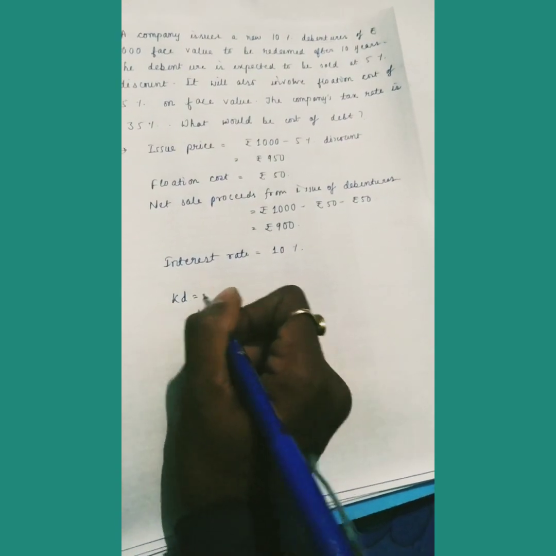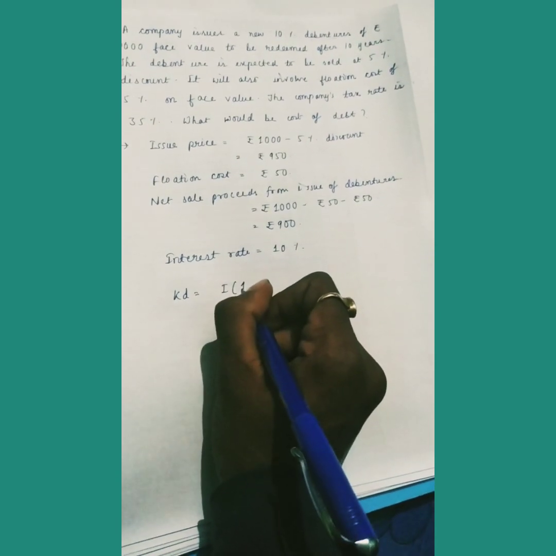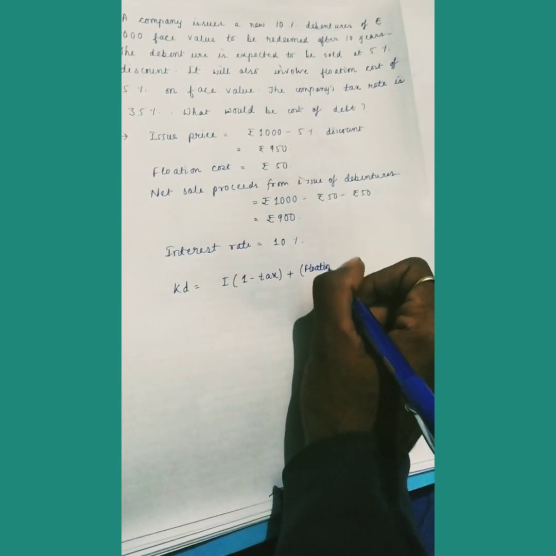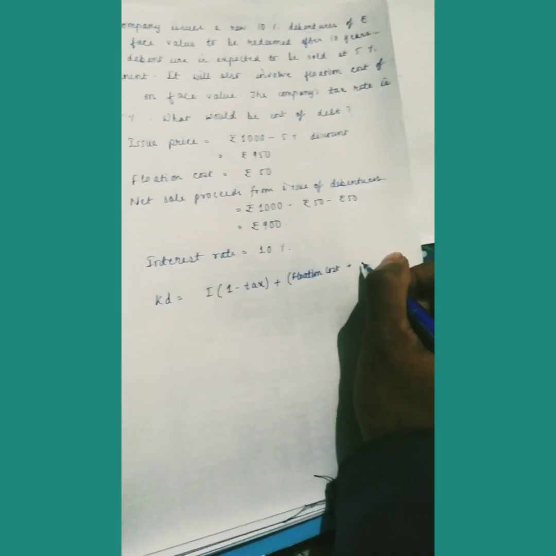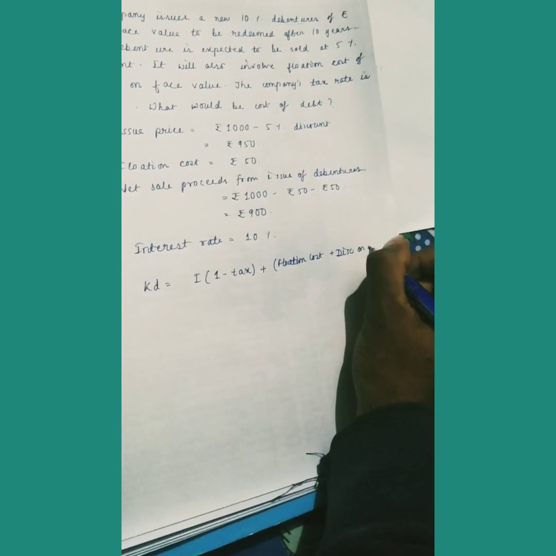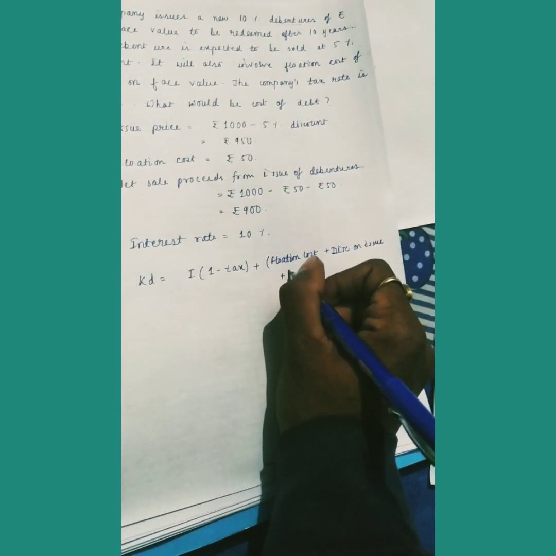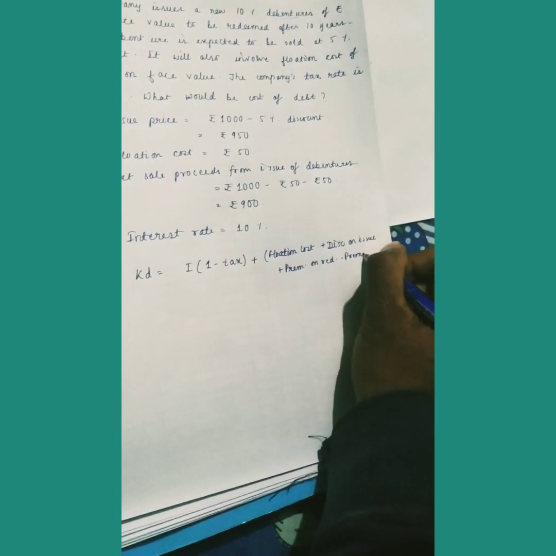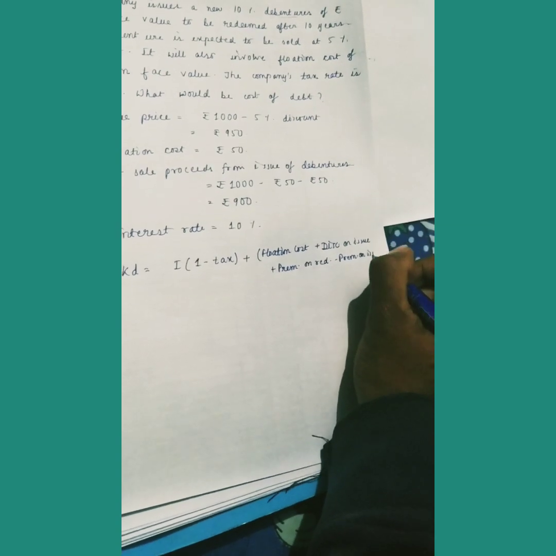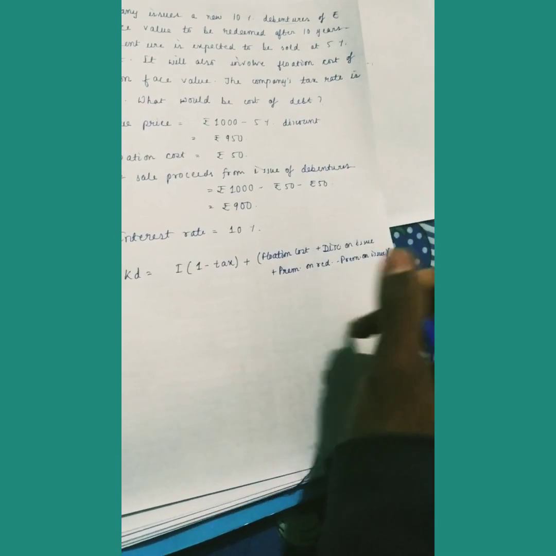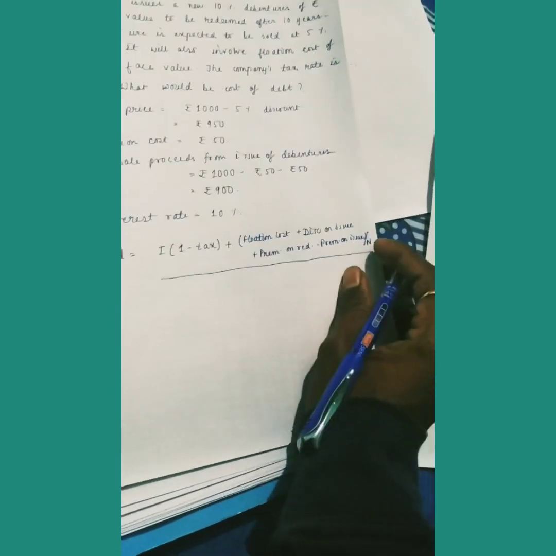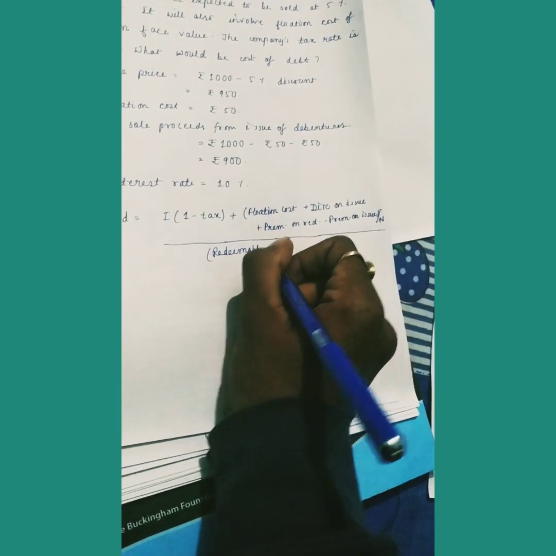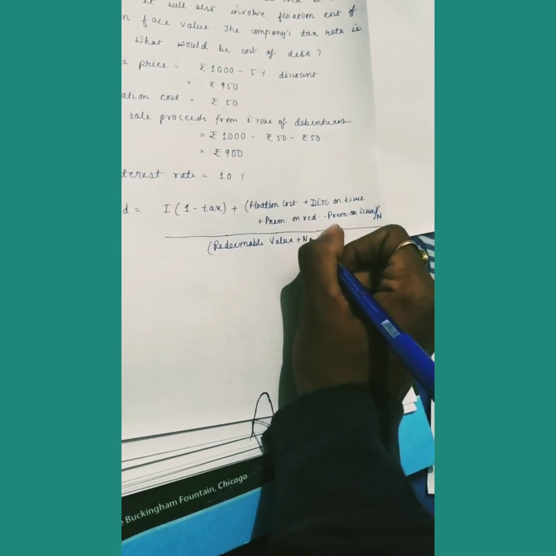So KD is equal to interest rate multiplied by 1 minus tax rate, plus flotation cost plus discount on issue plus premium on redemption minus premium on issue, divided by n, divided by redeemable value plus net sale proceeds by 2.